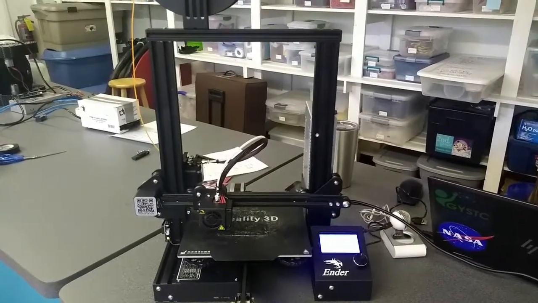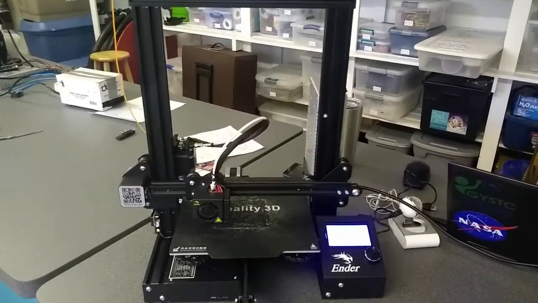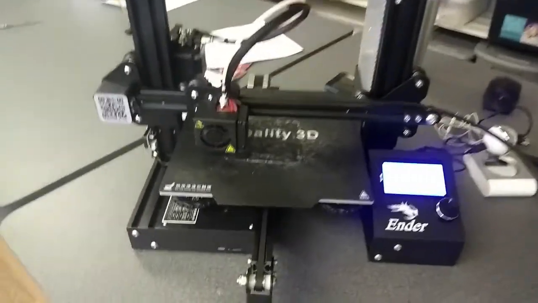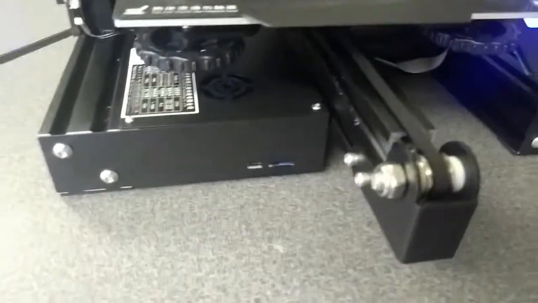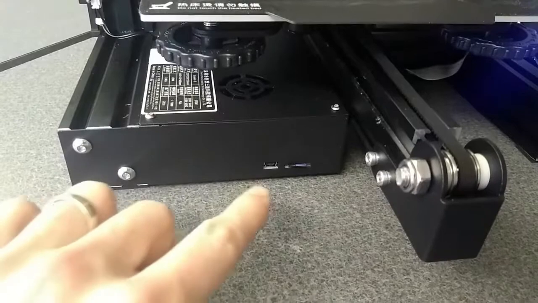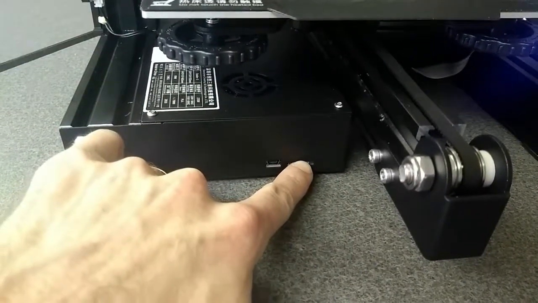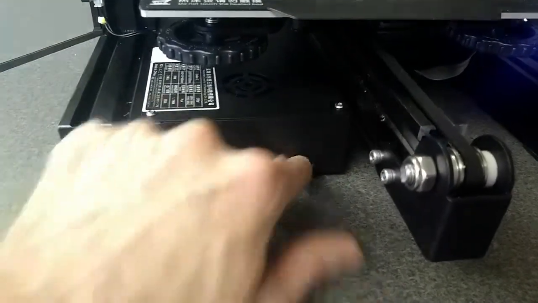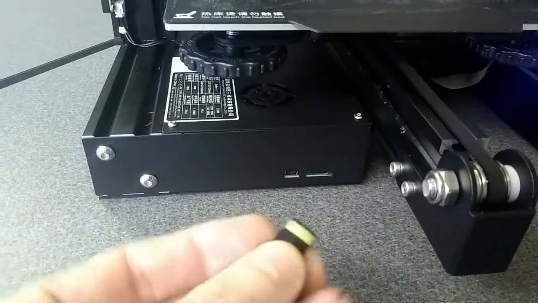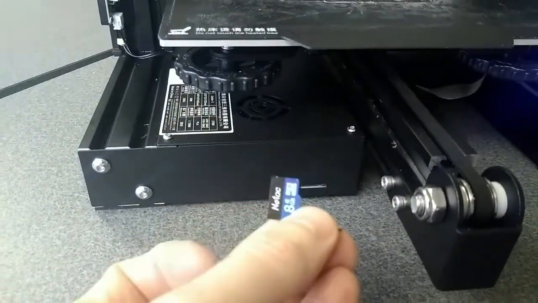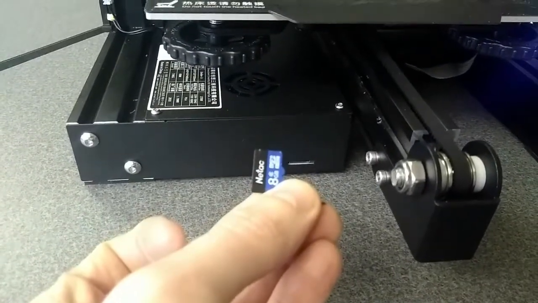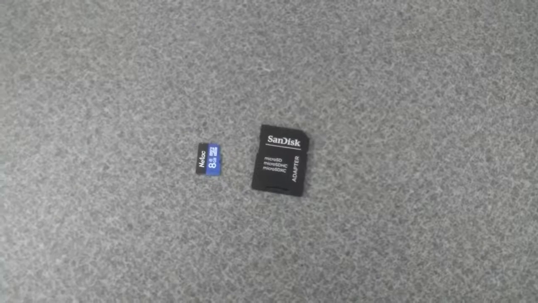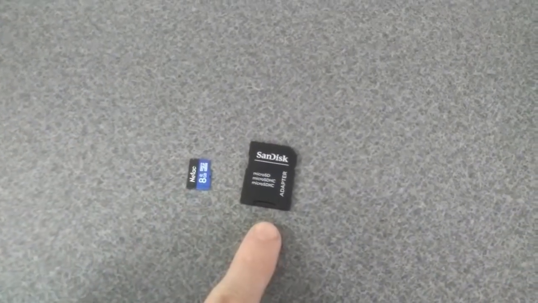Alright, so here's our Ender 3 3D printer. What we're going to be taking a look at is the SD card slot. If we take a look down at the bottom here, this is where the control board is housed, and we're going to push this micro SD card so that it pops out, and these things are stupid tiny. So we're going to take this and put it in the SD card adapter so that we can put it into our computer.